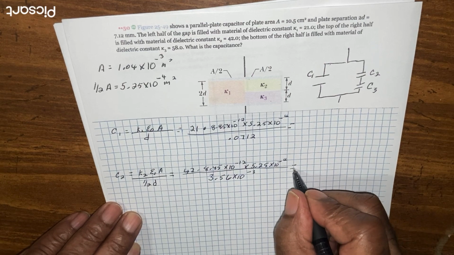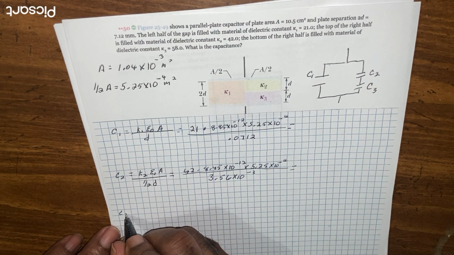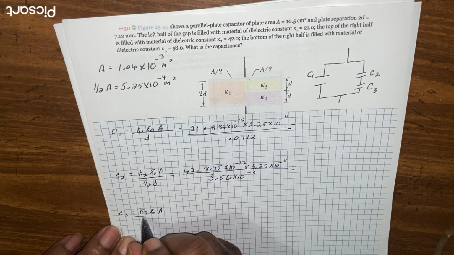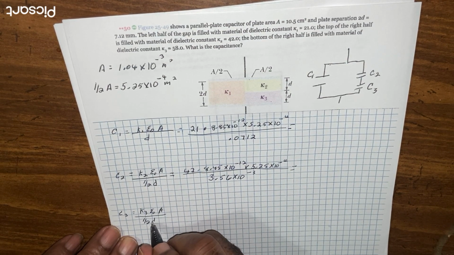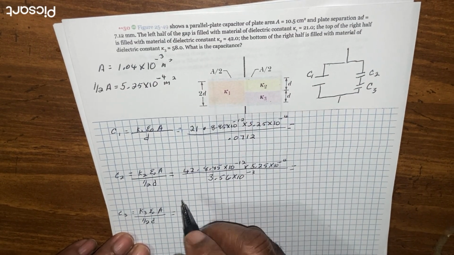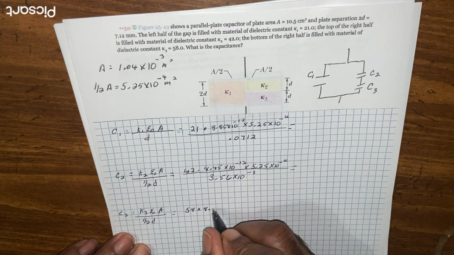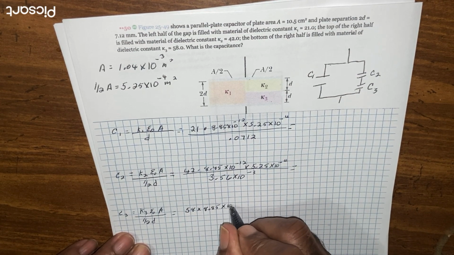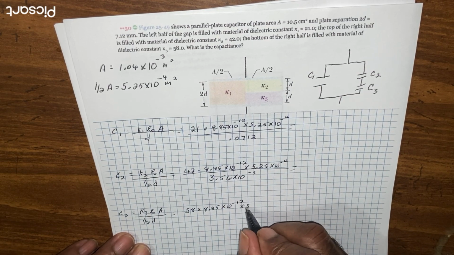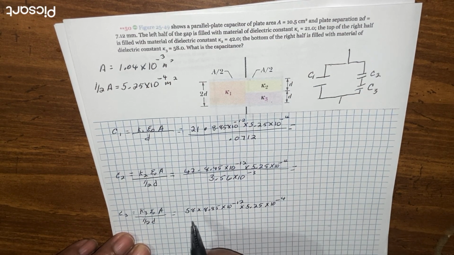And we're going to do K3 here, so C3 is going to be K3 epsilon naught A over 1/2 D, and K3 is 58. So we have 58 times 8.85 times 10 to the minus 12, times 5.25 times 10 to the minus 4.